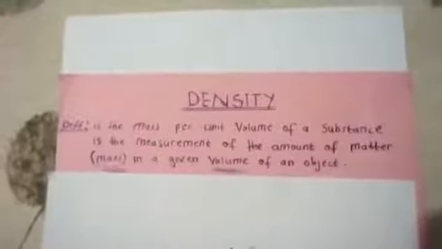In today's lesson, we are going to discuss density. At the end of this lesson, you'll be able to define what density is. Also, we'll be able to answer questions from past papers involving calculations. Okay, so to start with, let's define what density is.